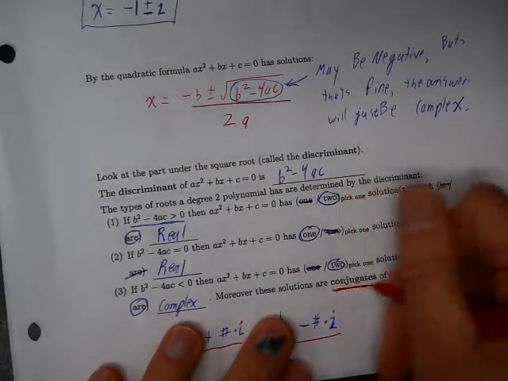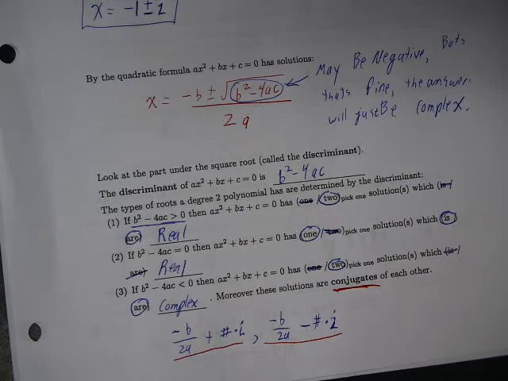Oh, sorry. That was already written. I should read what's in the notes before I start to make my next point. That makes sense? So that's a neat observation. That means that if I give you a quadratic equation and you compute the solutions and you get two complex numbers, what do you get if you multiply those two solutions together? What type of number? Something real. That's exciting.